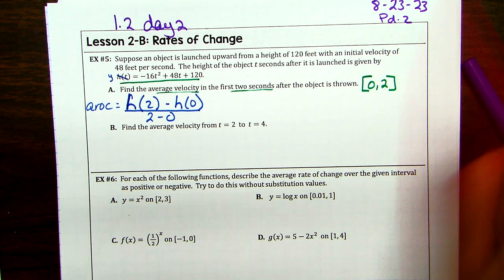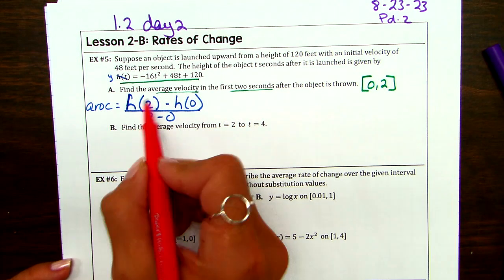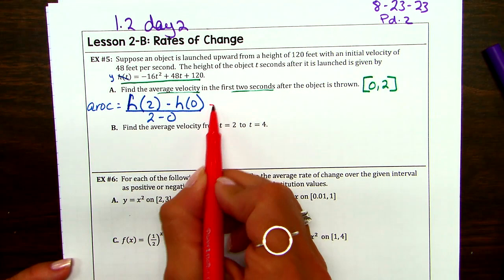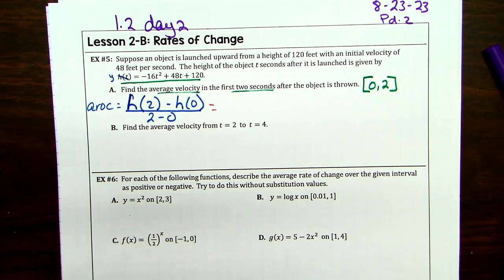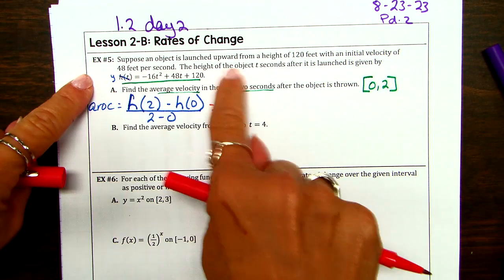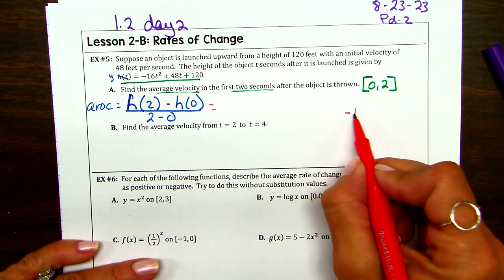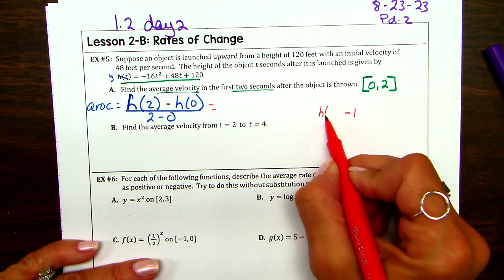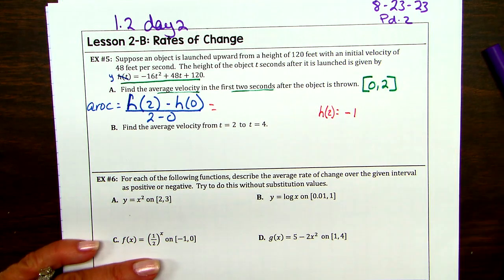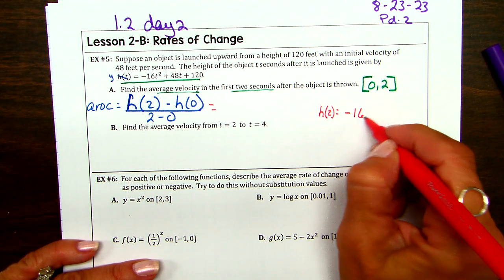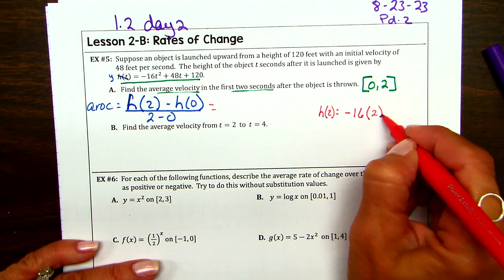So I'm just going to find a little space over here and plug 2 in, because I don't know what it is. I don't have a graph to look at. I don't have a table of values. All I have is an equation, a function. So I'm just going to plug it in. And let me be proper. h of 2 equals negative 16, and we're just plugging a 2 in everywhere we see a t.